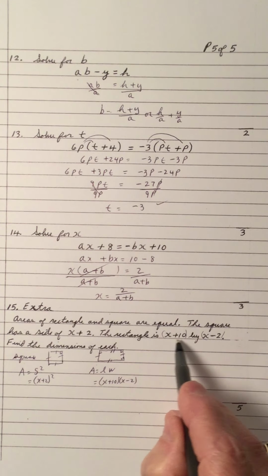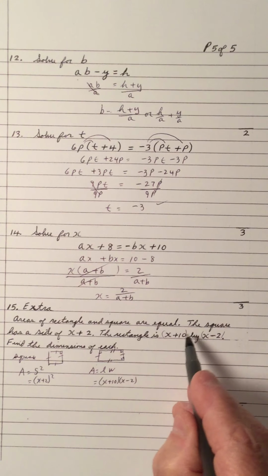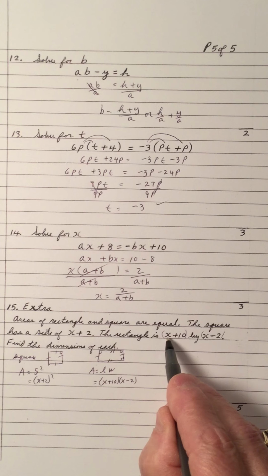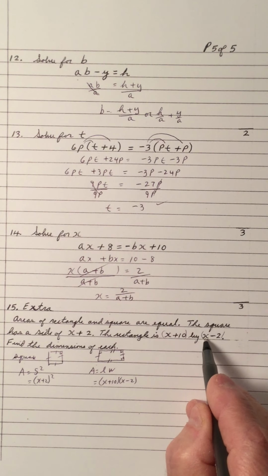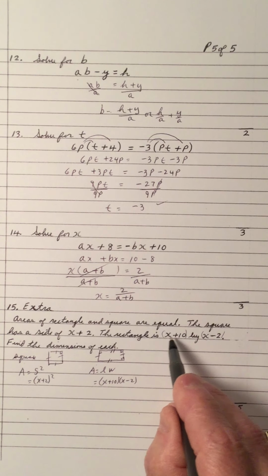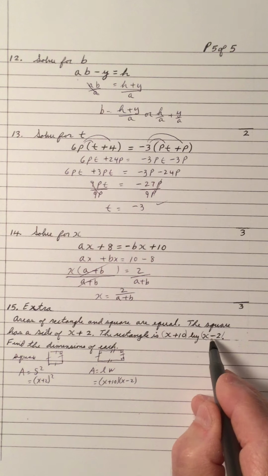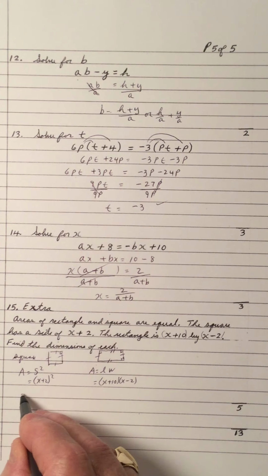And x plus 10 is the length, and x minus 2 is the width. Why? Because if you think about it, you don't have to really worry about it, but just to make sure, if you put 4 in here, you get 14. If you put 4 in here, then you get 2. So you can see 10 added to the number is higher than subtracting 2 from the number. Okay, so let's work these out.